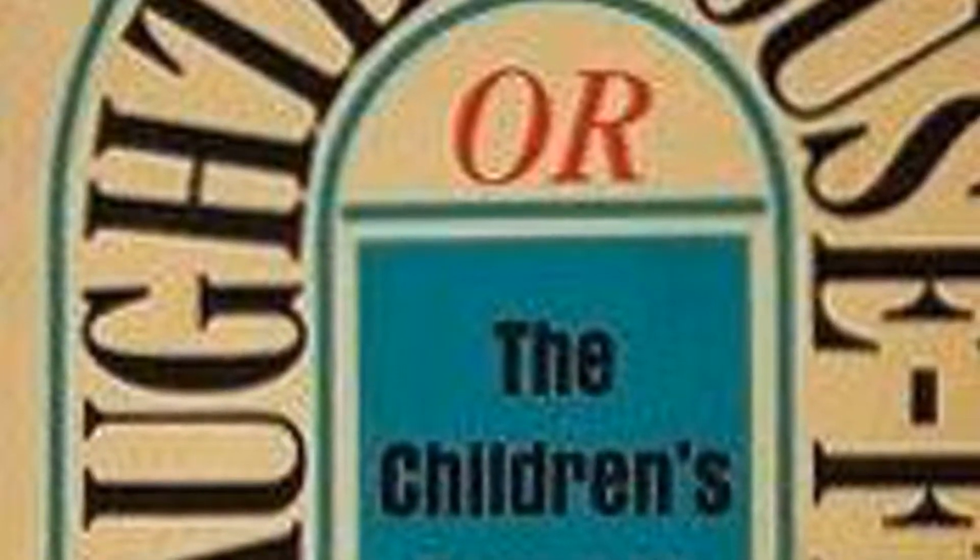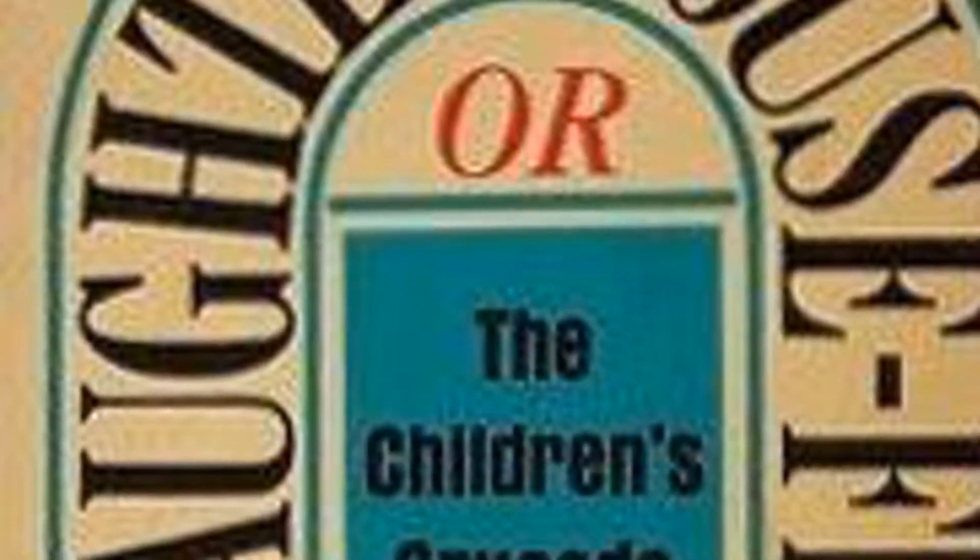Slaughterhouse-Five, or The Children's Crusade: A Duty-Dance with Death is a satirical novel by Kurt Vonnegut about World War II experiences and journeys through time of a soldier named Billy Pilgrim. It is generally recognized as Vonnegut's most influential and popular work.